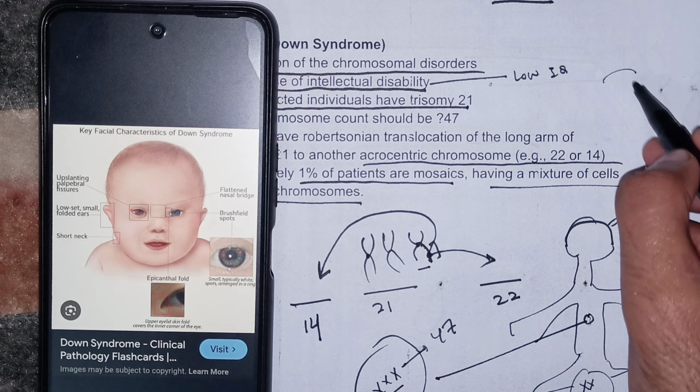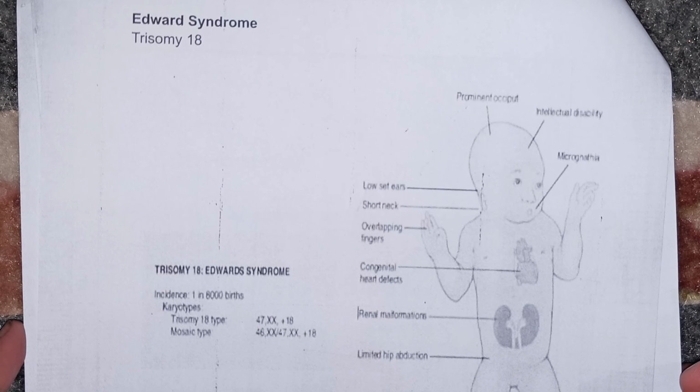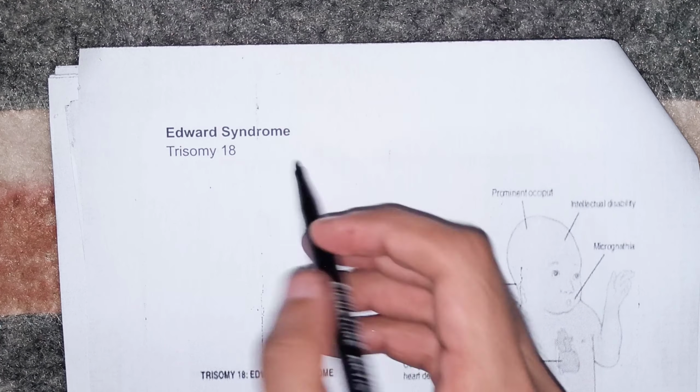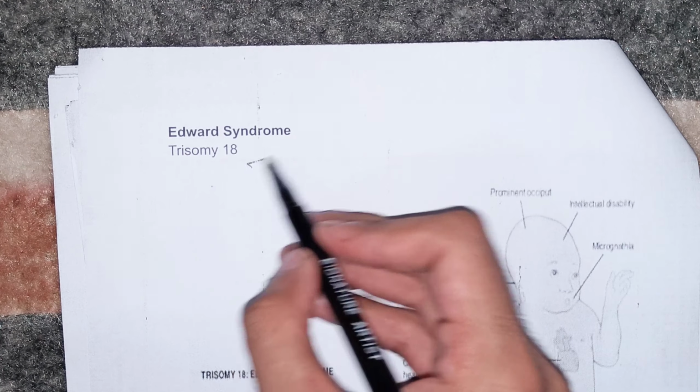After Down syndrome, let's come to another autosomal chromosomal abnormality, that is Edwards syndrome. What is this Edwards syndrome, beta? It's not really common. Its incidence is 1 in 8,000 births. If 8,000 babies are born, beta, one of them will have Edwards syndrome. It is trisomy 18. Okay, trisomy 18, that means if this is your pair of chromosome number 18, then an extra chromosome comes on it. This was the normal pair, and an extra chromosome came on it.